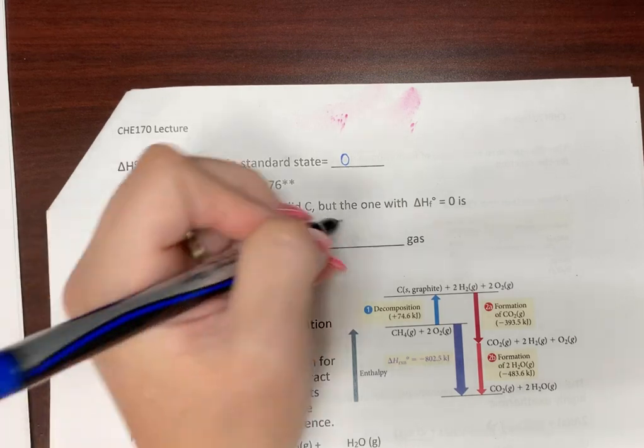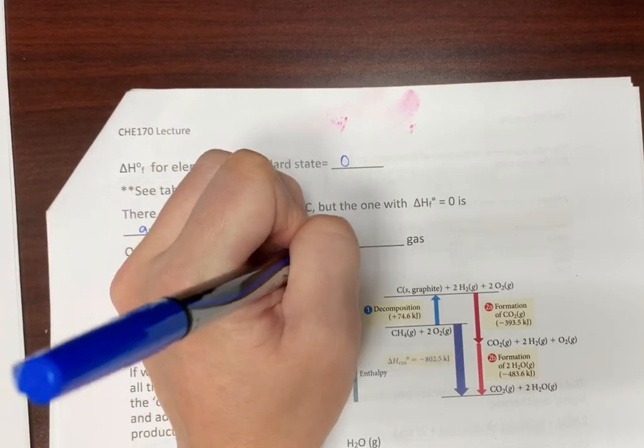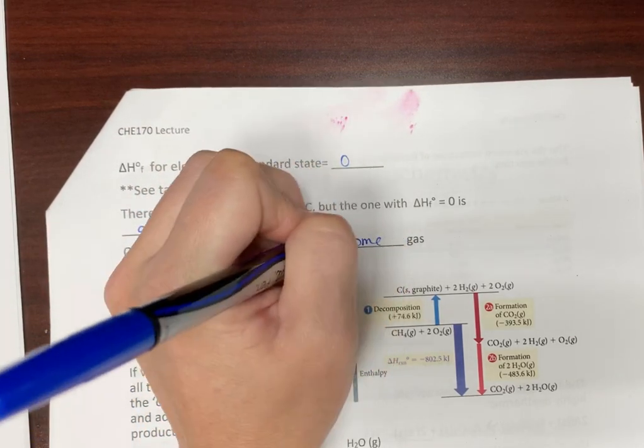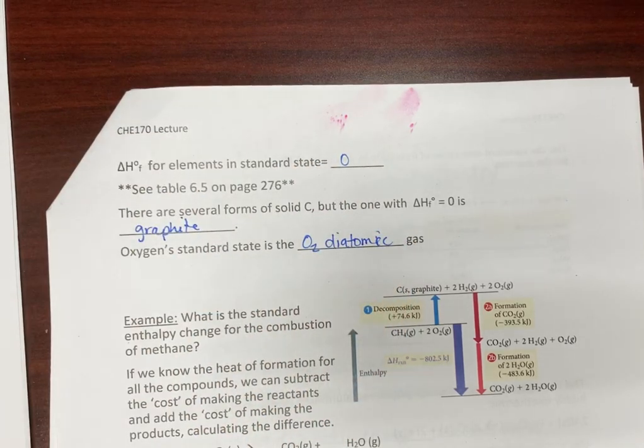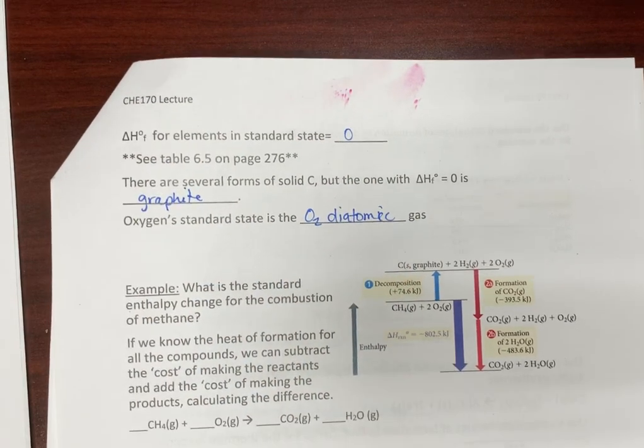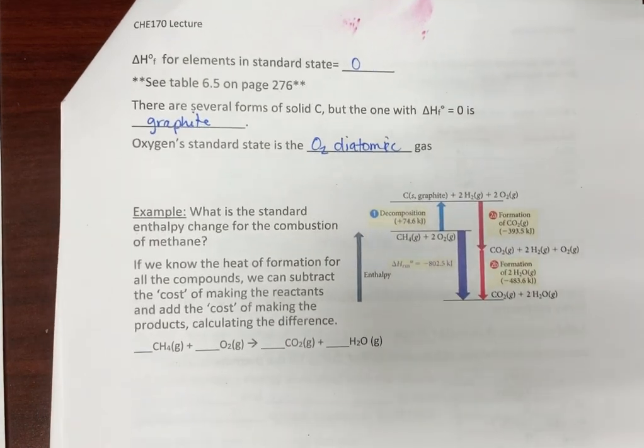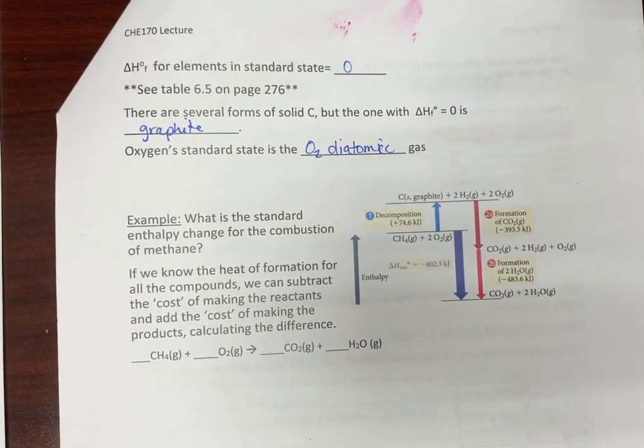Like oxygen, standard state is the O2. That would be the diatomic, not O3, not O1. So if it says which one is in their standard state, pick the one that's 0. Okay, so let's give this a try.